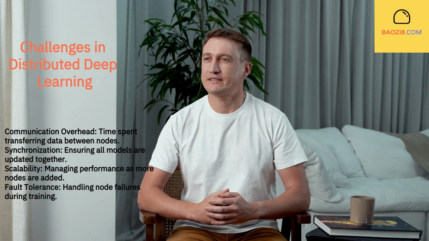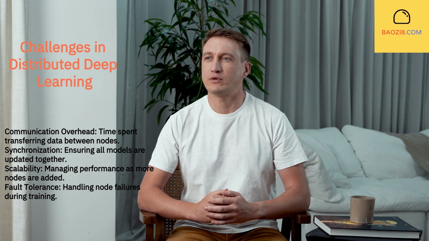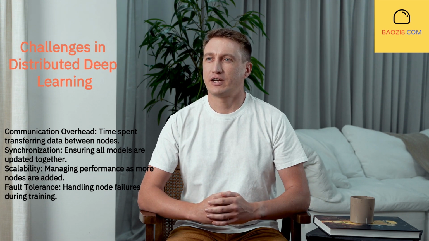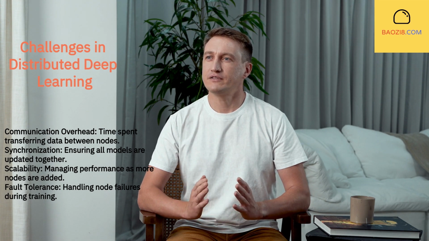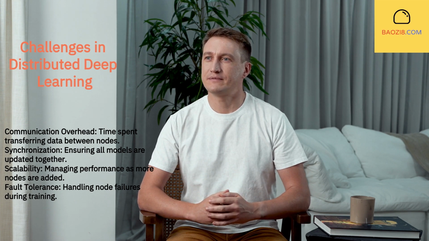Distributed deep learning faces several challenges related to efficiency and scalability. One major issue is communication overhead. When using multiple nodes and GPUs, data needs to be shared between them, leading to time spent on data transfer, which can reduce overall performance.